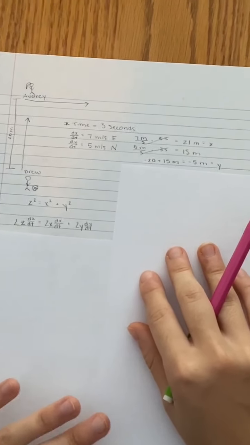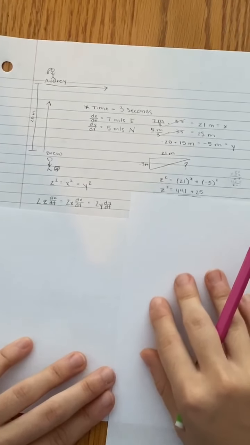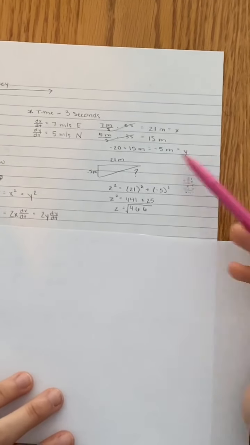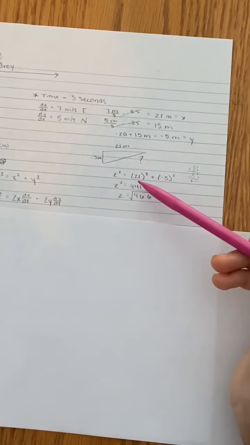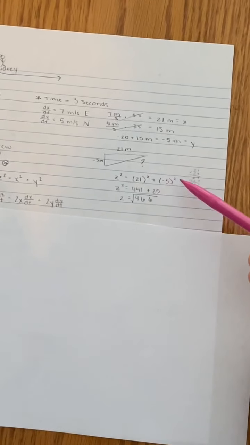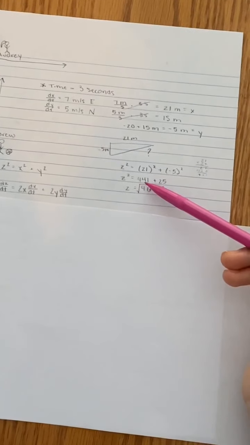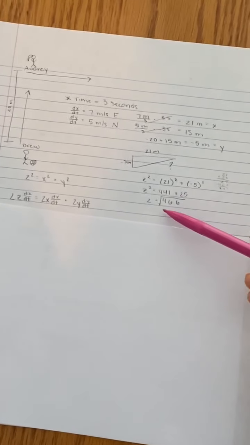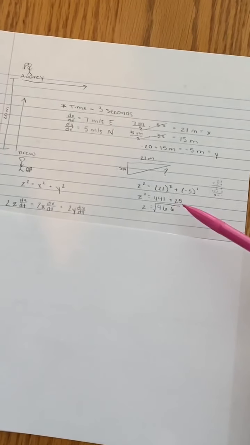So now the only variable that we don't know is the z, which I use the Pythagorean theorem to solve for. So z squared equals x squared plus y squared. 21 squared is 441, and negative 5 squared is 25. So you add those up and put them in the square root to get the square root of 466.